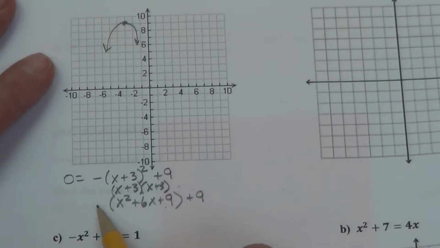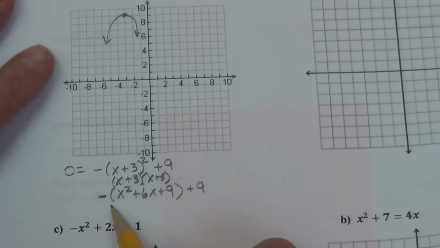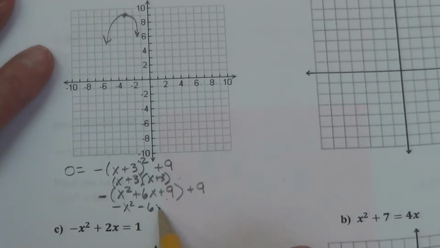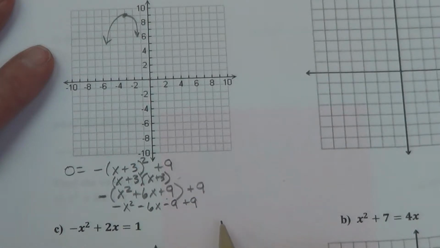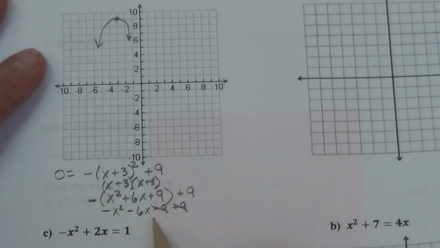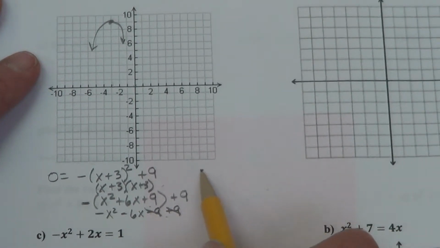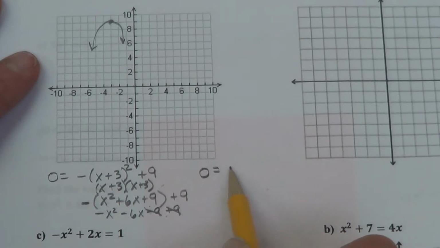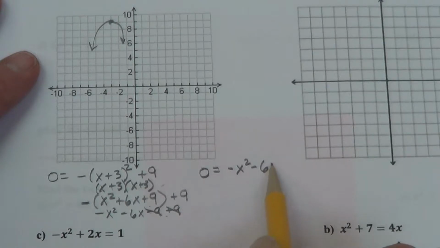Plus 9 out there. Now we have a negative out front. Let's go ahead and bring it through that. So we have negative x squared minus 6x minus 9 plus 9. Well, this minus 9 and plus 9 are going to cancel each other, aren't they? And we end up with 0 equals negative x squared minus 6x.